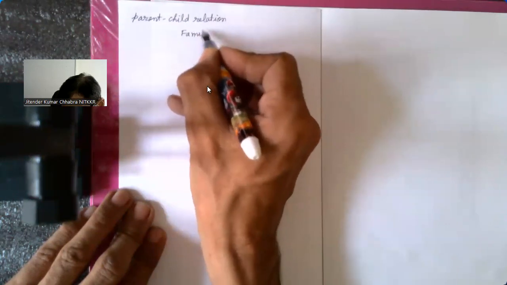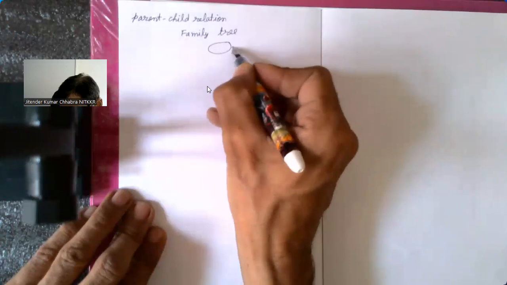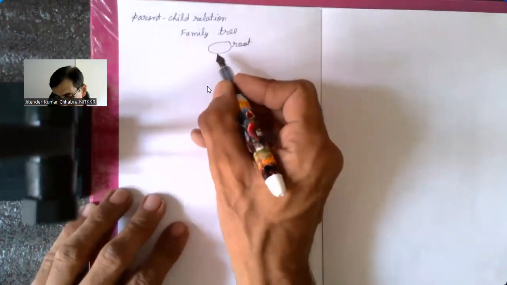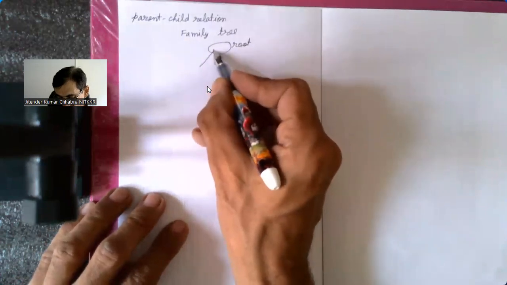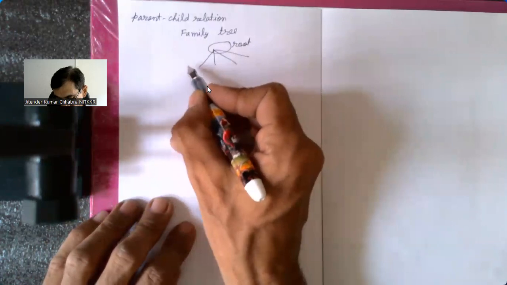In our family also, if I make a family tree, maybe let's say I have a root. Root could mean maybe my grandparent or great-grandparent. Then from the root, whoever that grandparent was, they have further children.